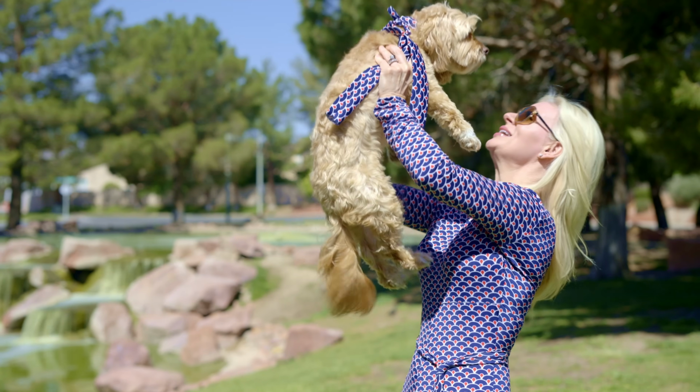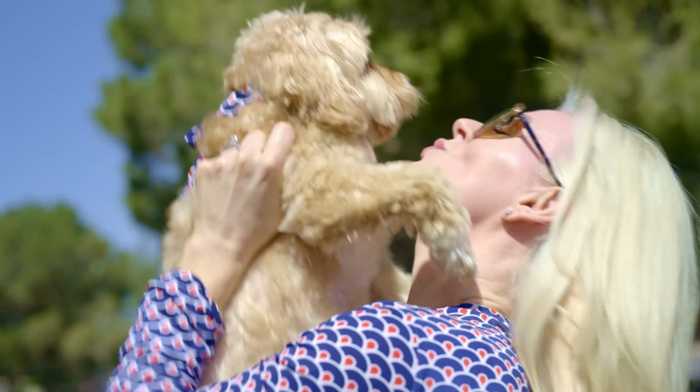Here's an example of a locked off static shot. It looks fine, but motion can really help us convey a mood or emotion. Now here's the same shot with a slow push in. Notice how it feels intentional, and that one movement can really help tell a story.